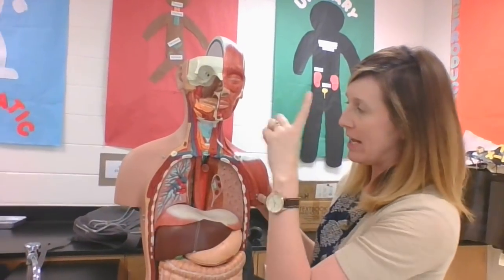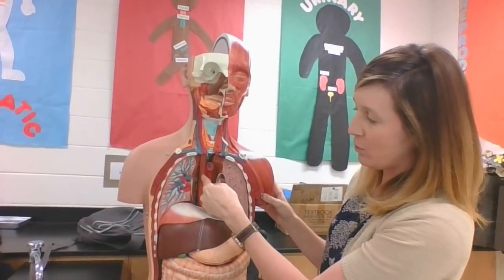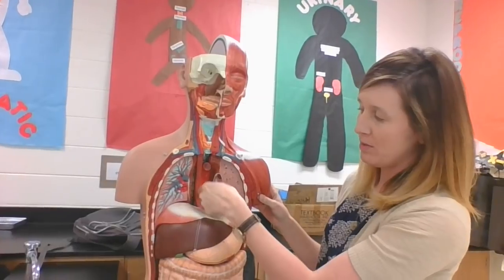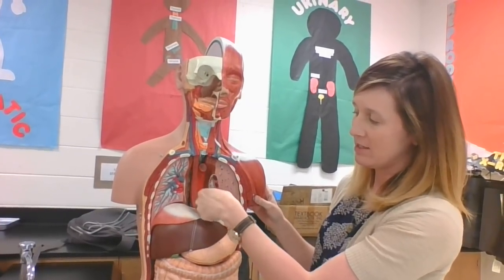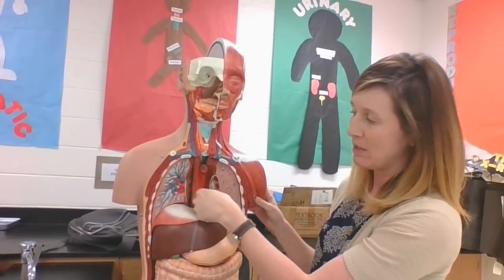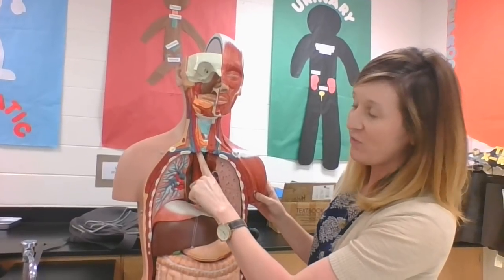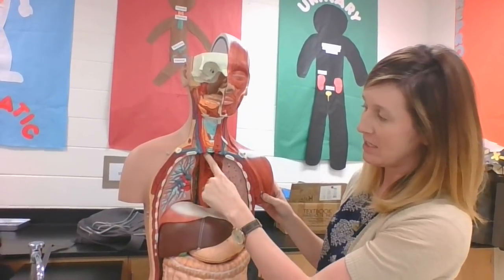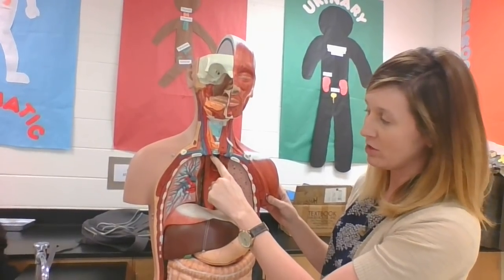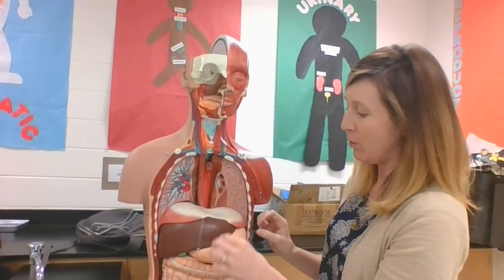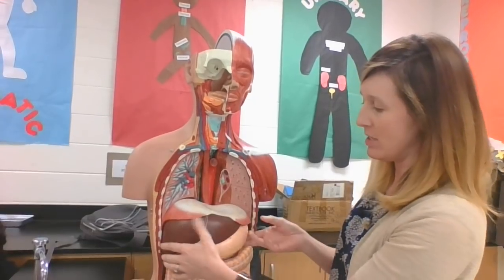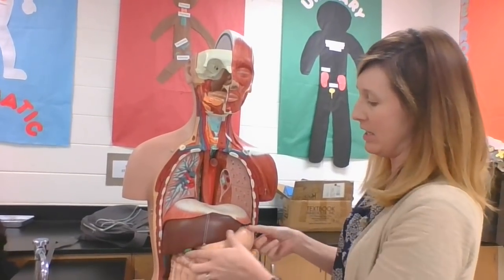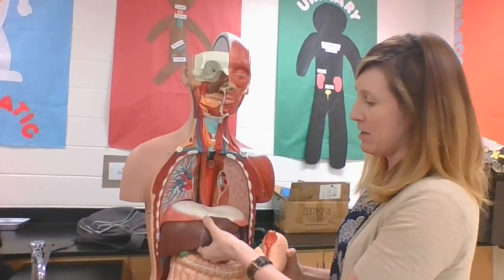If we follow the pharynx down, we're going to see that we get to a muscly tube. This muscly tube that we see here is the esophagus, made out of muscle tissue. The sphincter at the top that connects the esophagus with the pharynx is called the upper esophageal sphincter. And then if we follow it down, we're going to see that it connects here with the stomach.